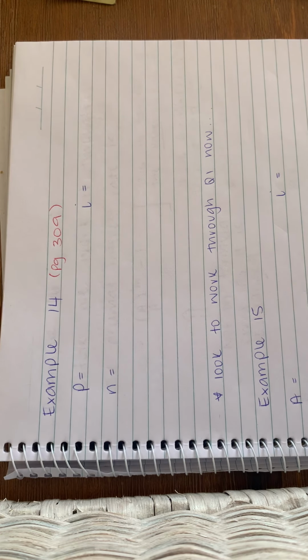Okay, example 14. Betty would like to invest $25,000 into an account that will pay her compound interest at a rate of 4.2% per annum, compounding monthly. What is the balance of her investment after 10 years?